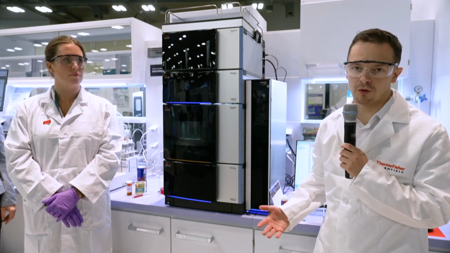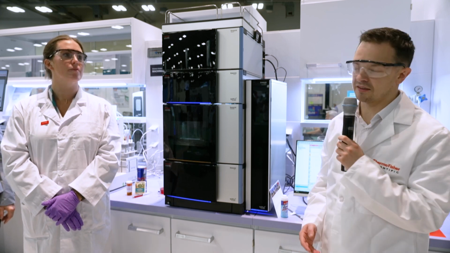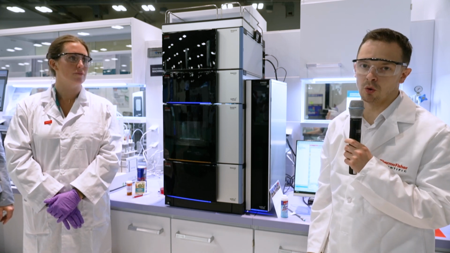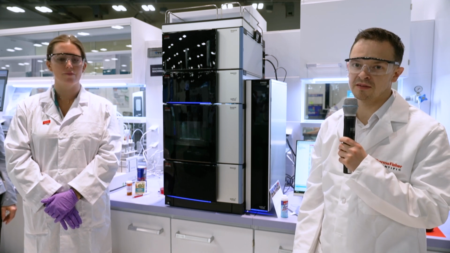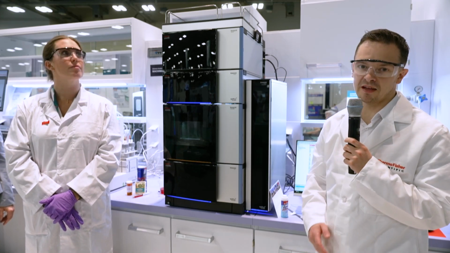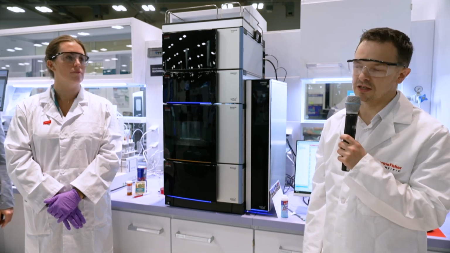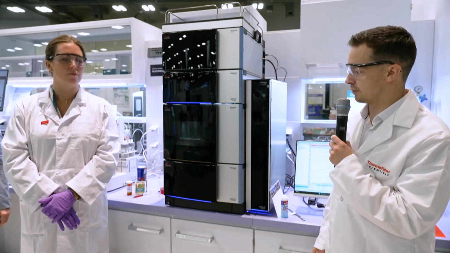It's perfect for compounds that don't have chromophores because it has the ability to detect all non-volatile compounds and many semi-volatile compounds. It gives a uniform response as well, so it makes standard-free quantitation quite easy.